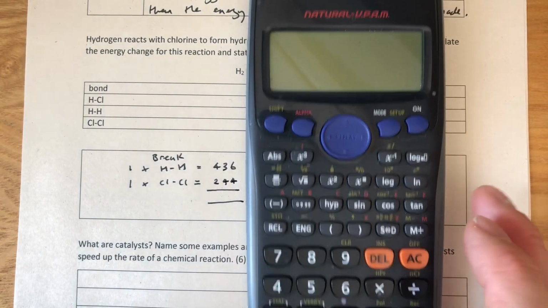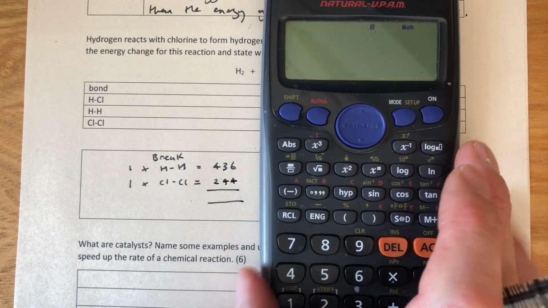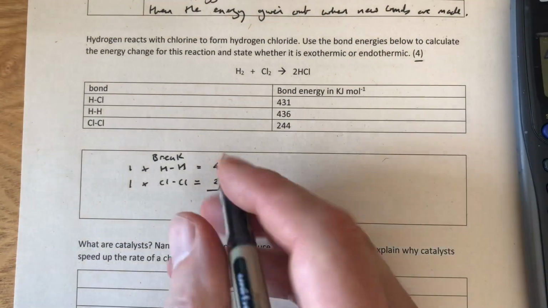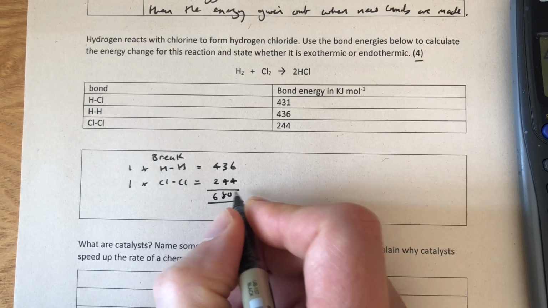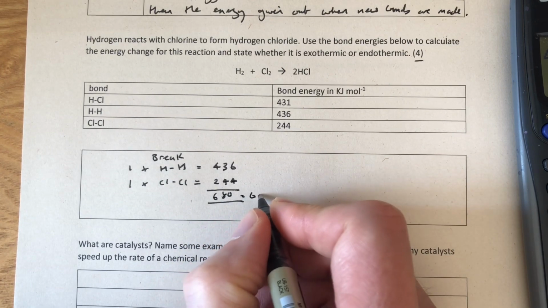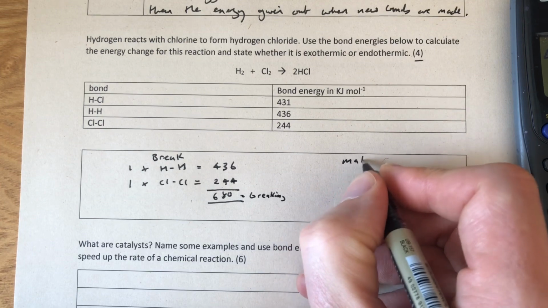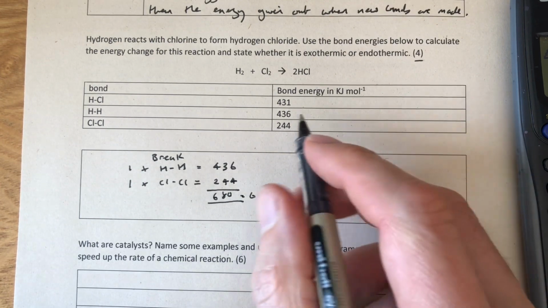So get yourself a calculator. 436 plus 244, 680. So our bond breaking energy is 680. That's bond breaking. Next up, we've got making. So we just need to do exactly the same.